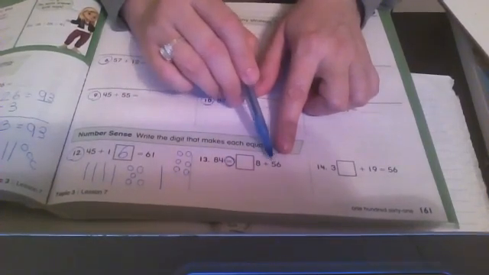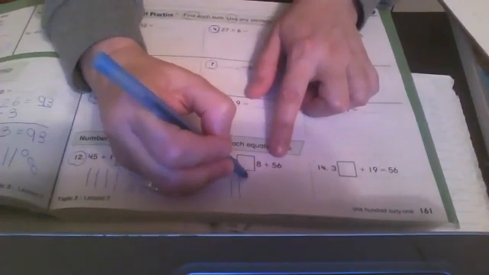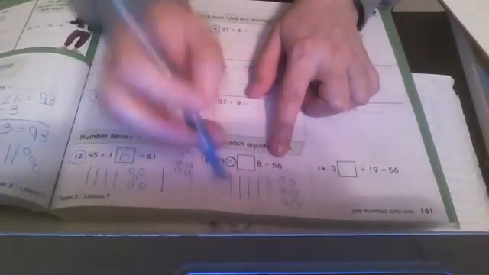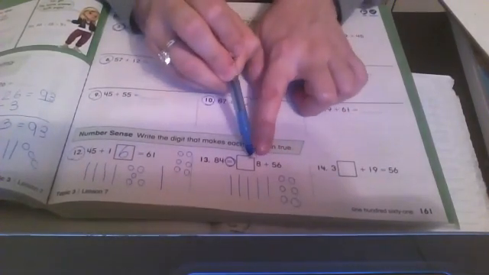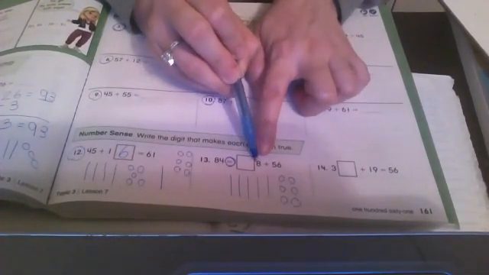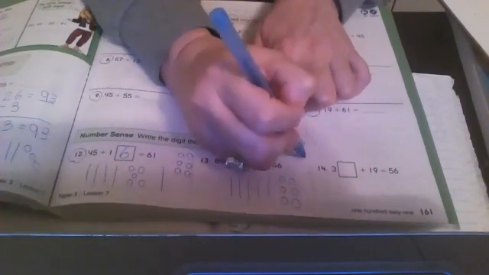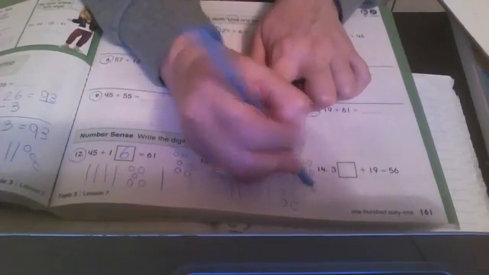All right, so I'm going to use that strategy. I'm going to draw out 56. It's going to look like this: 10, 20, 30, 40, 50. And then I have 1, 2, 3, 4, 5, 6. So there's my 56. Okay, and I know that I also have 8 ones for the second add-in over here. So I'm going to draw 1, 2, 3, 4, 5, 6, 7, 8.